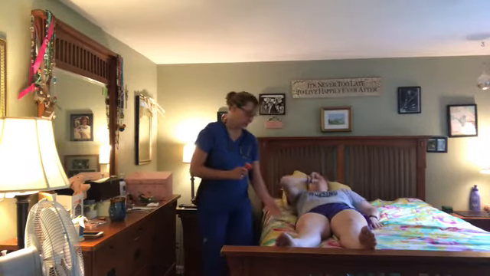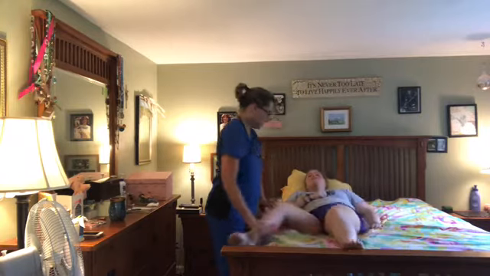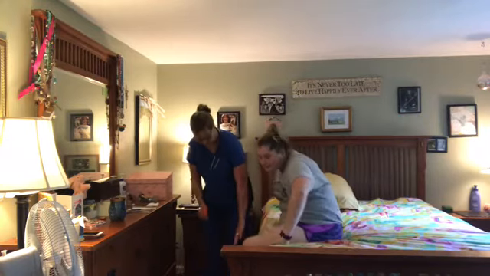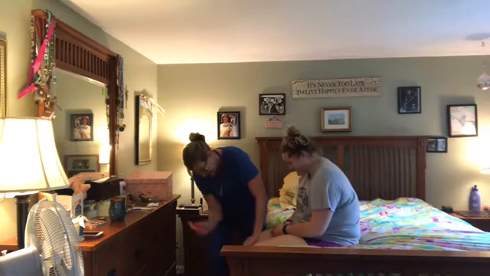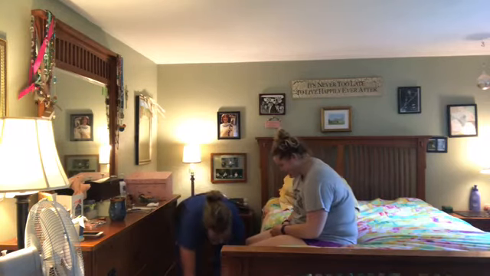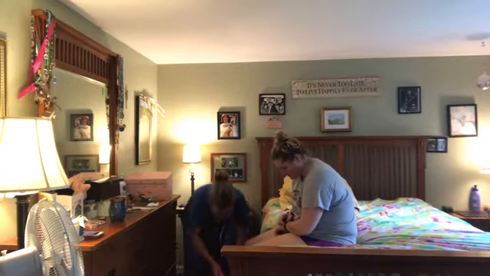Then I will look at the patellar reflex. Actually, I'll have you sit up for the patellar reflex. Thank you. Good. And then the Achilles reflex. Great.